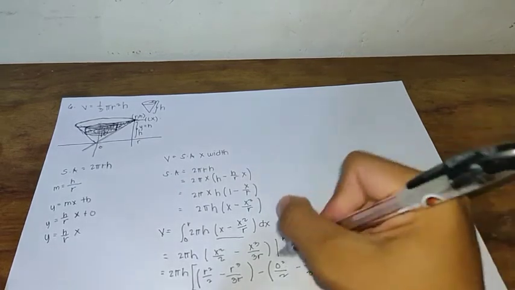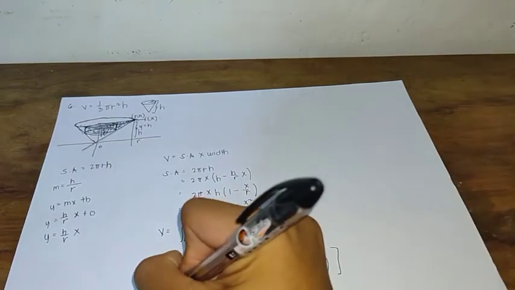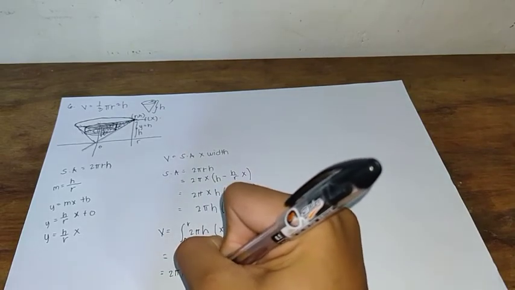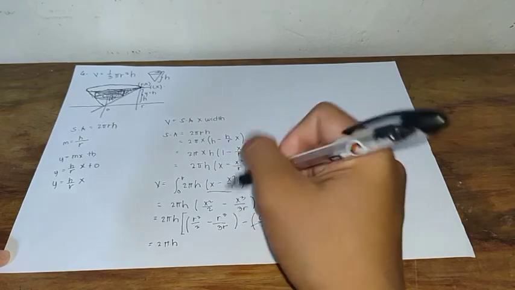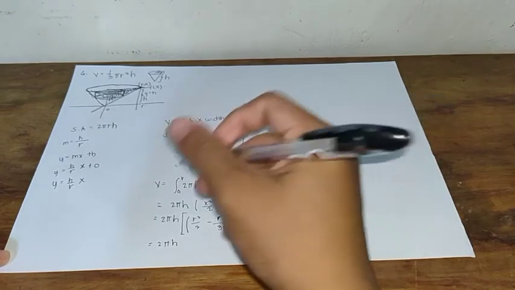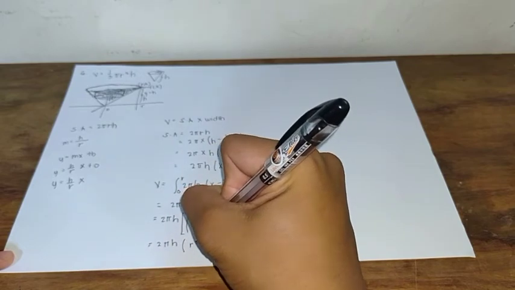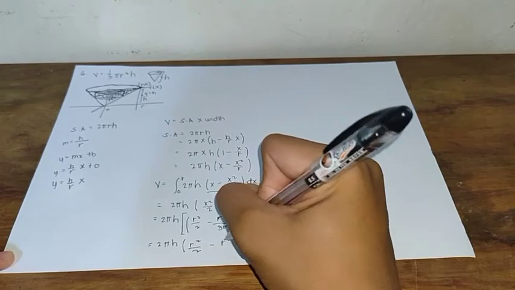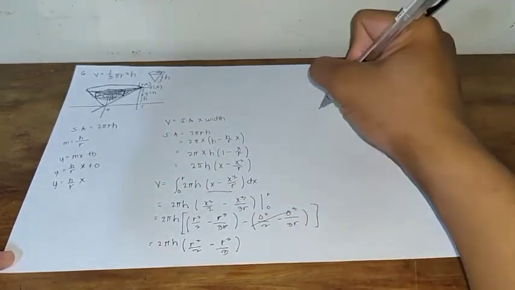Since ito is 0 naman na, so cancel na natin siya. Then, 2 pi h. So, simplify na lang natin to. So, makancel yung r dito, and dito. Bali, magiging r squared over 2 minus r squared over 3. So, pwede pa siyang masimplify.